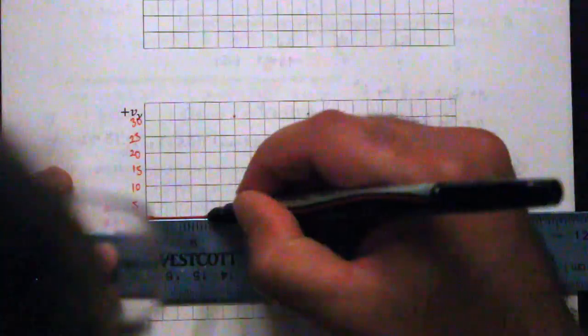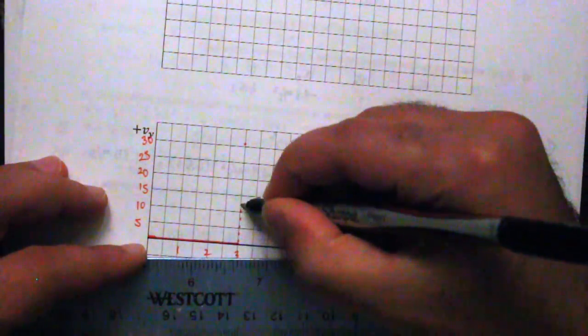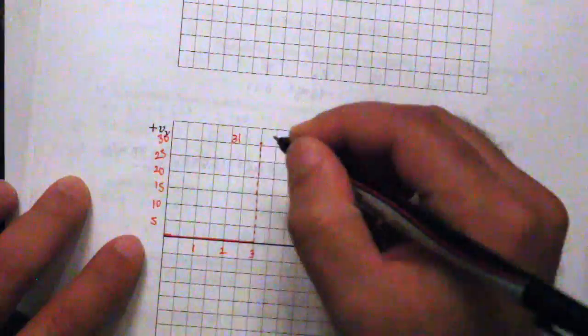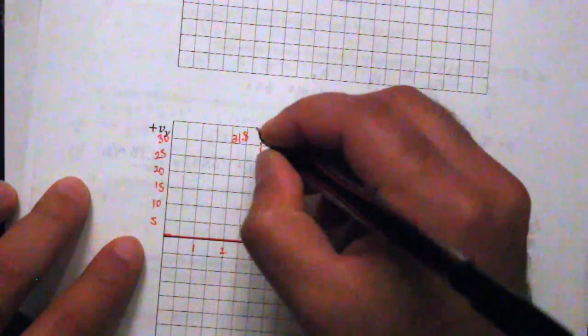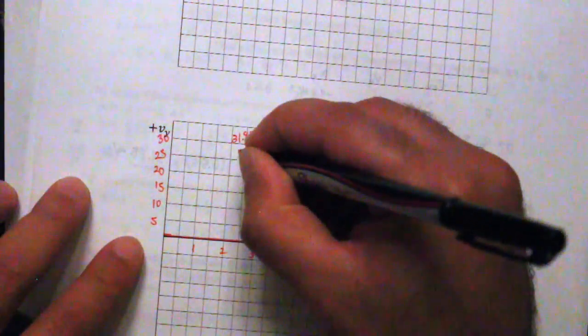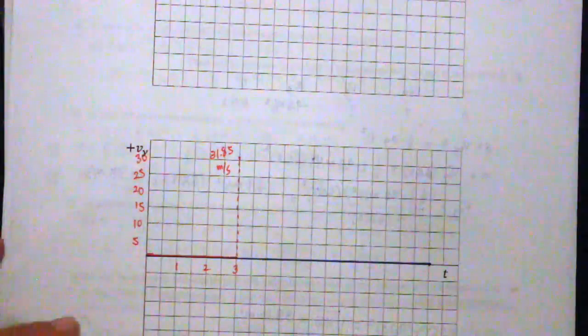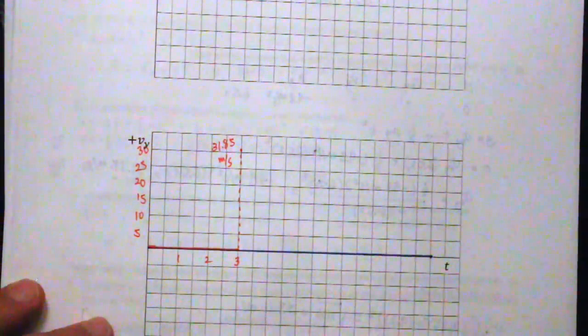This is the ball. It's 0 for the first 3 seconds. And then it's going to have a vertical component of 31 meters per second, 31.85. And then it's going to be launched against gravity.